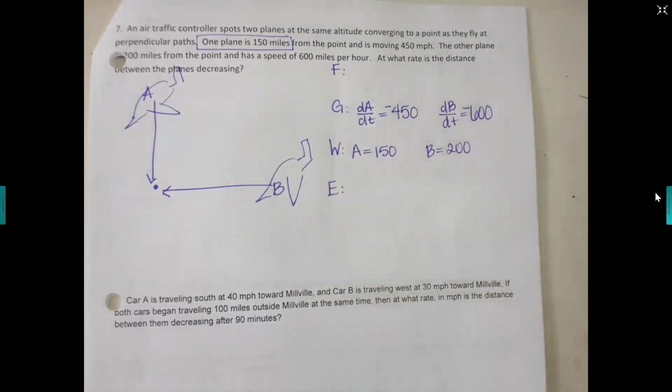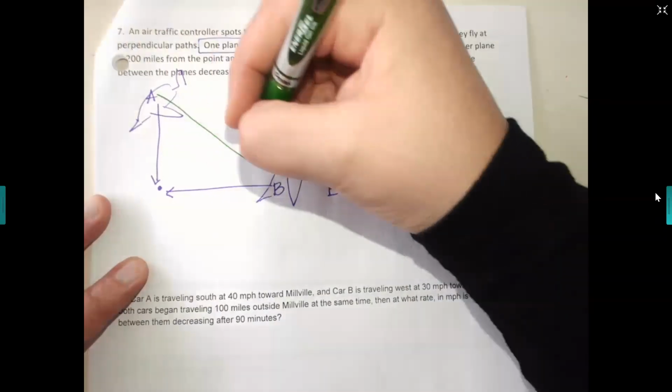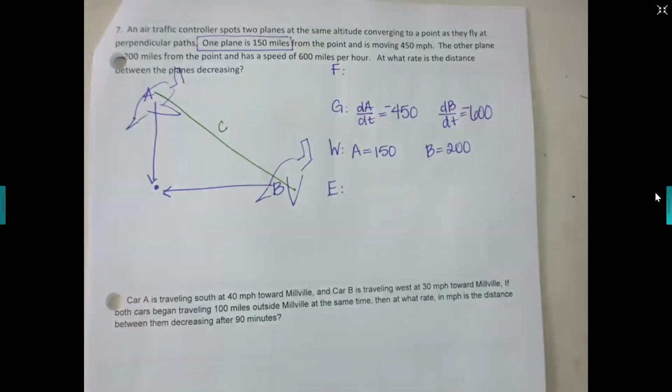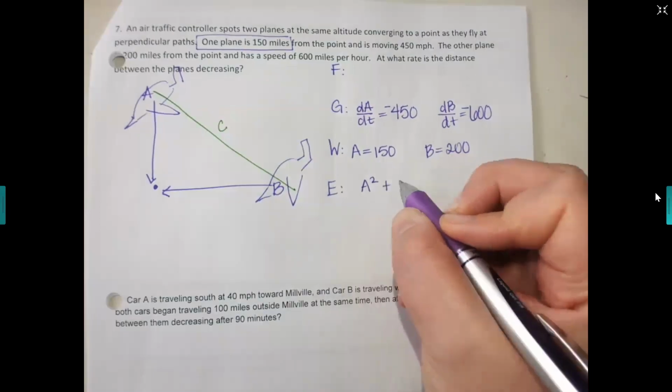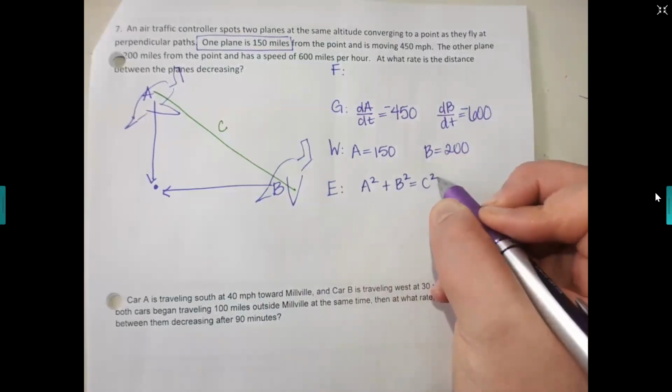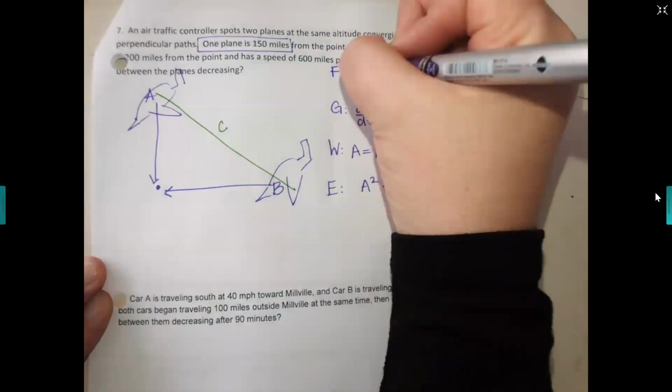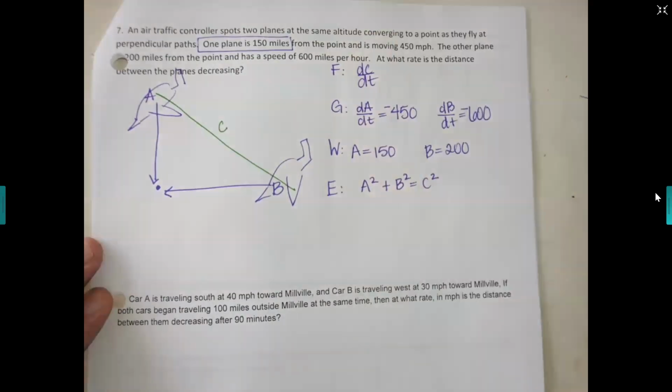Okay, from there it says, at what rate is the distance between the planes decreasing? I want you to connect your planes with a third line, and I'm going to call it C. And we're going to do the Pythagorean theorem. So your equation is going to be A squared plus B squared equals C squared. And then I forgot to write what we're finding. It says at what rate is the distance between them decreasing? We're finding dC dt.